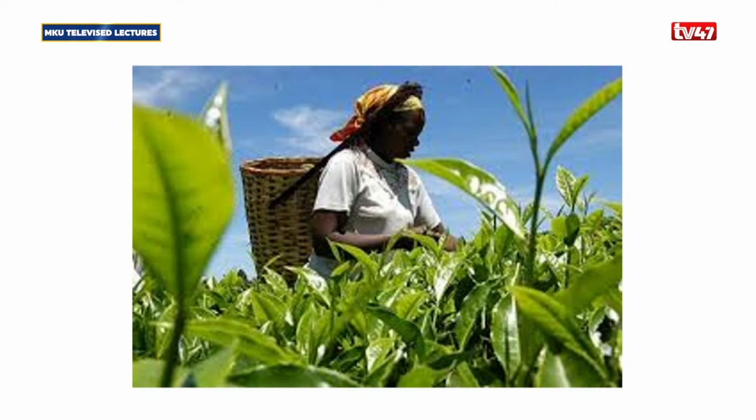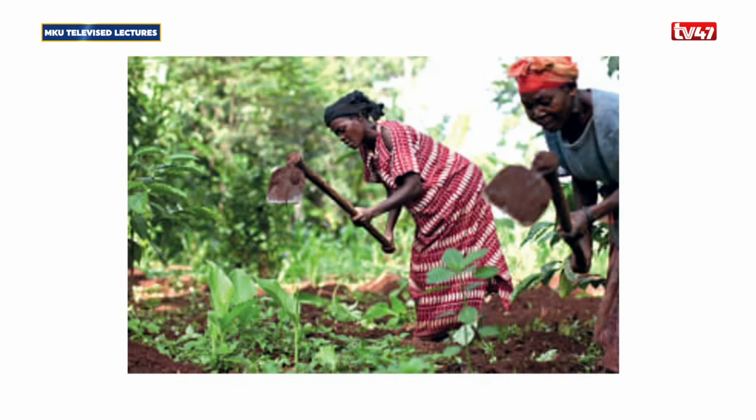Then this is a lady here who is in a tea farm. These are smallholder farmers, which form the majority of our farmers in East and Central Africa. They are using traditional hoes.